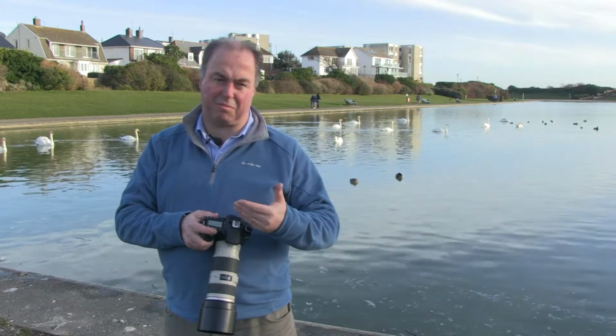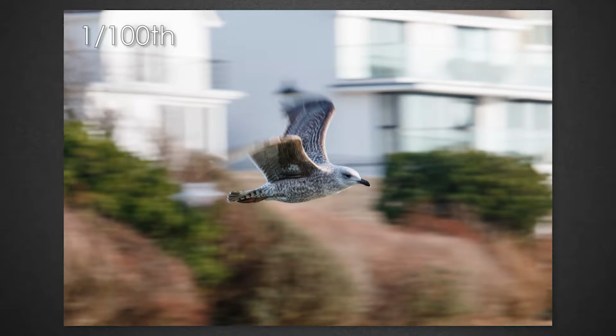That gives us an effective blur of the background, but by moving the camera at the same time, we keep the bird relatively sharp. However, because its wings are moving, they will also be shown as a bit of a blur, which is what we want to show that dynamic of the movement.